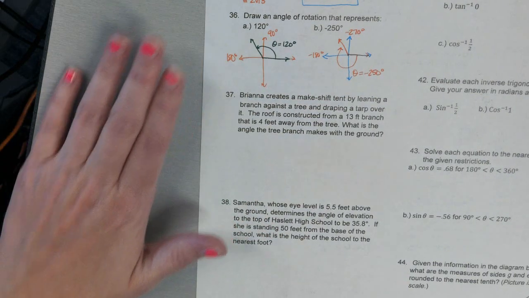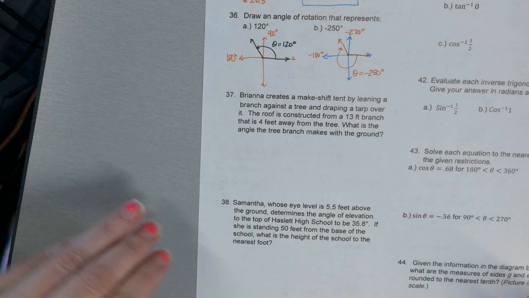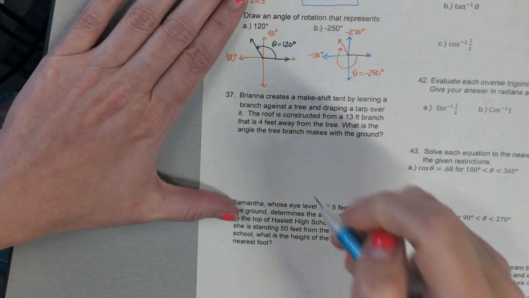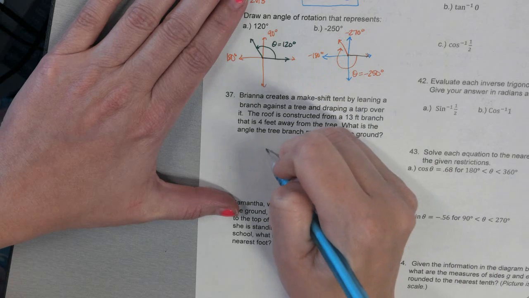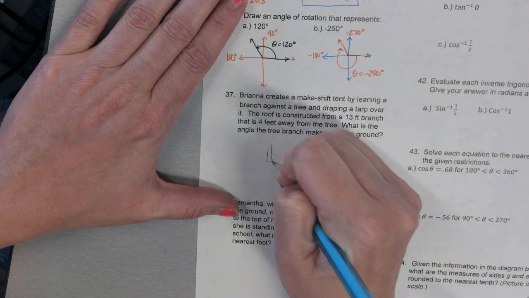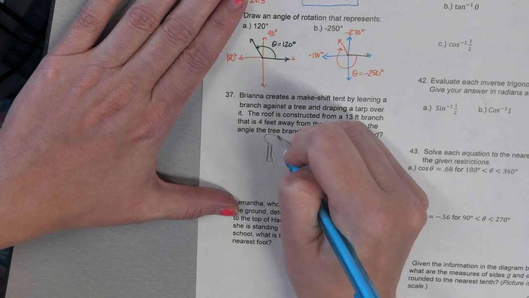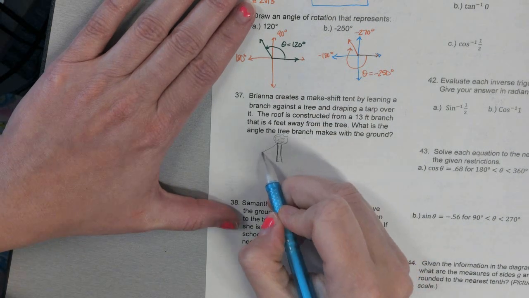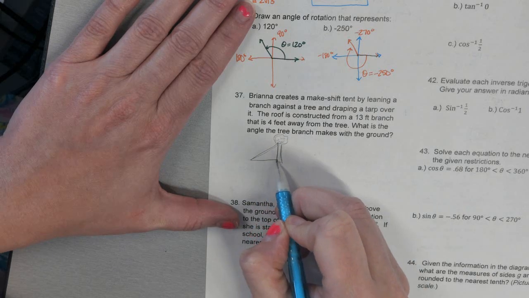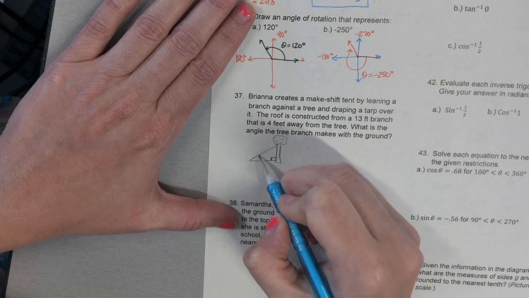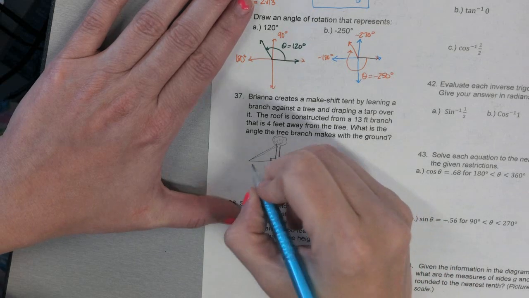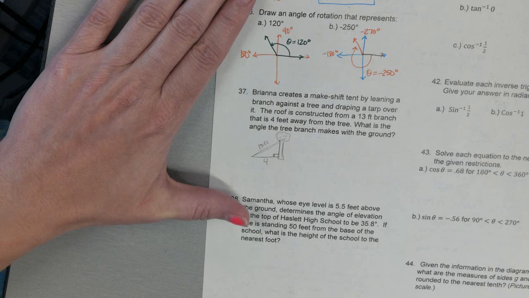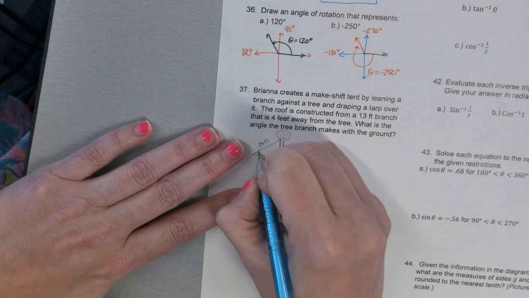Okay, and then for 37, Brianna creates a makeshift tent by leaning a branch against a tree and then draping a tarp over it. And the roof is constructed from the 13-foot branch. Here's my tree. And then the branch is going to be here. So this is the 13 feet, and then it's 4 feet from the base of the tree. Okay, what is the angle that it makes with the ground?